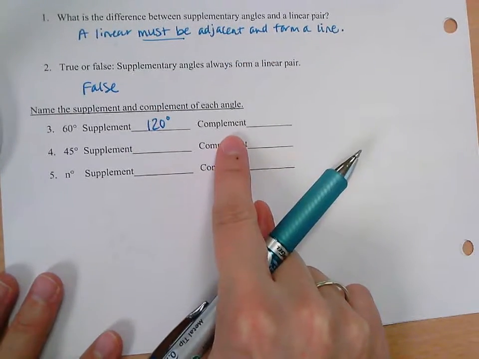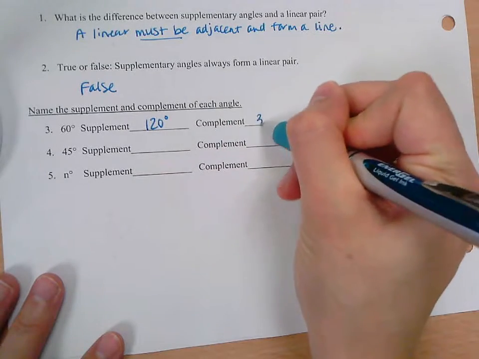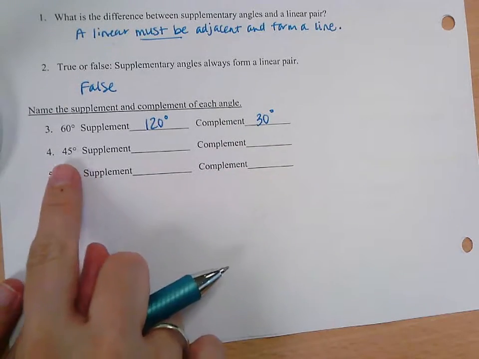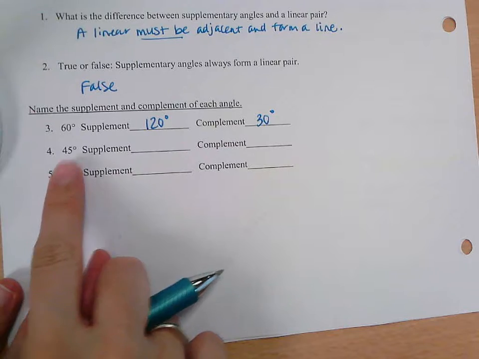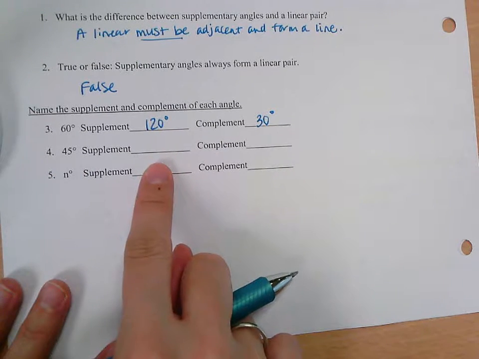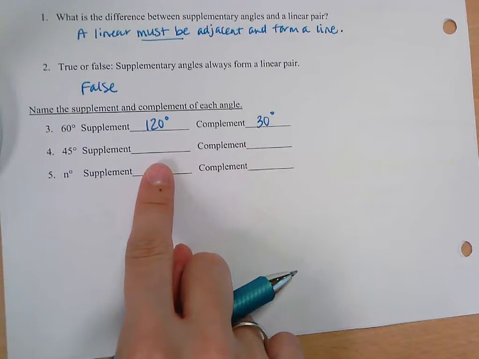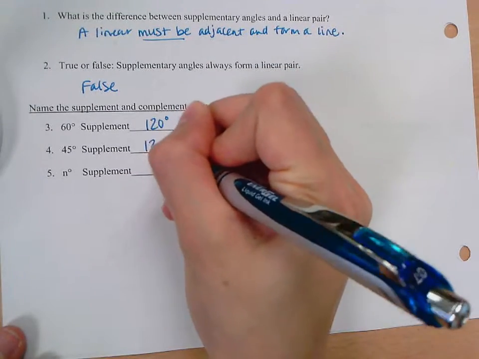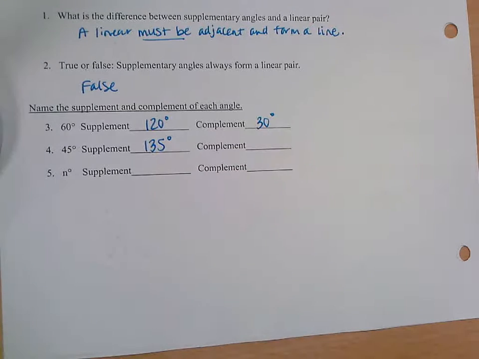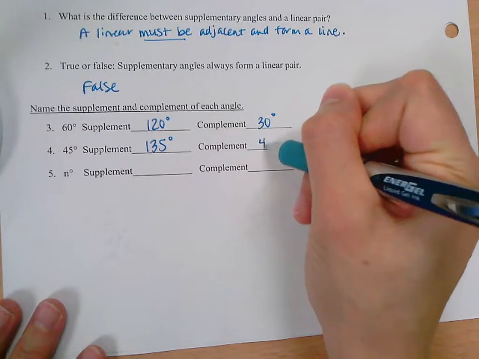What would its complement be? 30. Okay, so if I have 45, what's its supplement? 135 is what would get it to add to 180. What's its complement? 45.